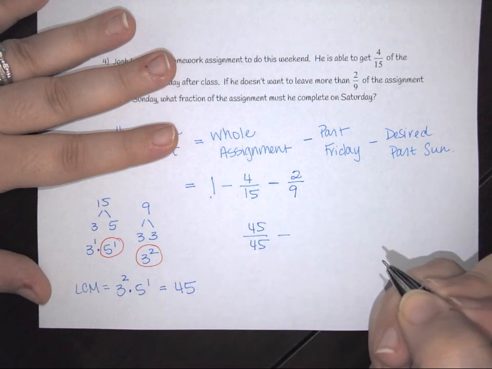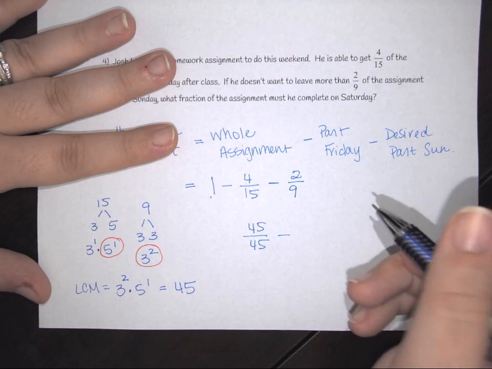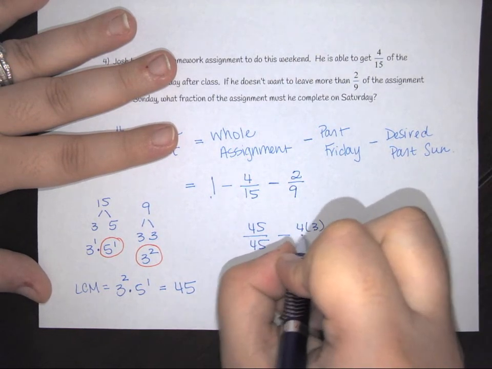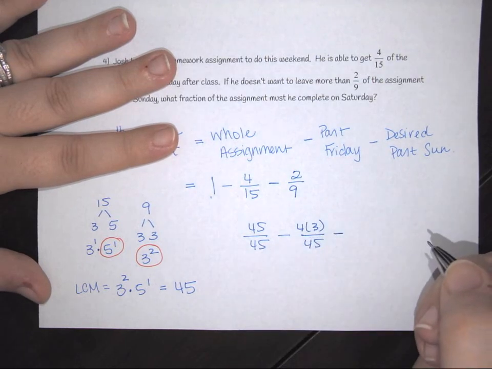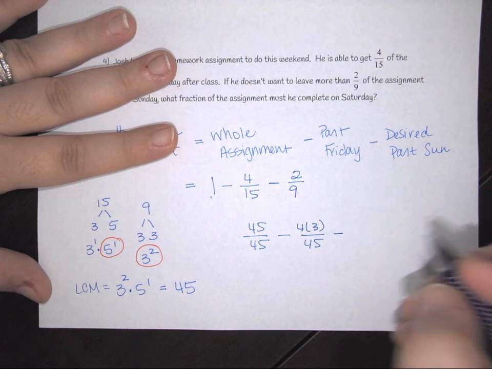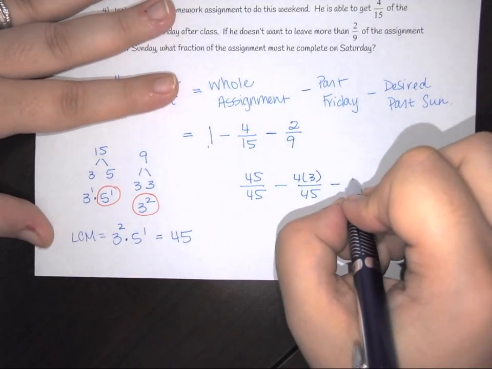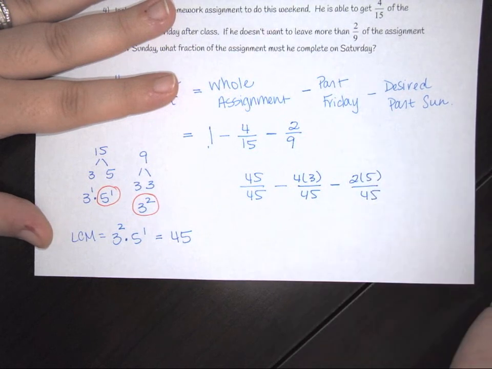I am subtracting. In order to turn 15 into 45, I have to multiply by 3. So this is 4 times 3 over 45. Again, I'm subtracting. And 9 into 45 is 5. So this becomes 2 times 5 over 45.